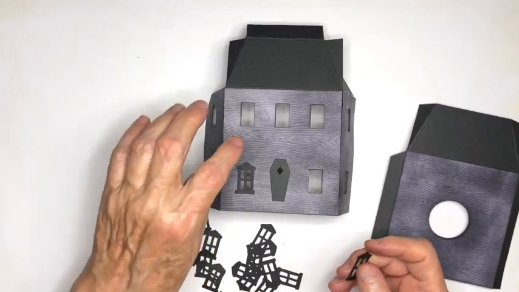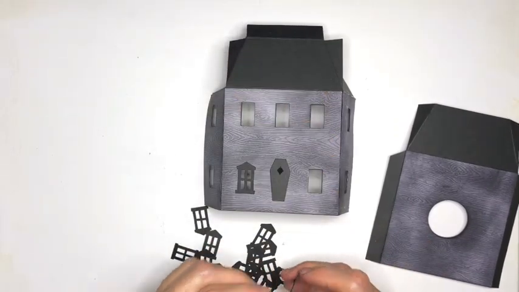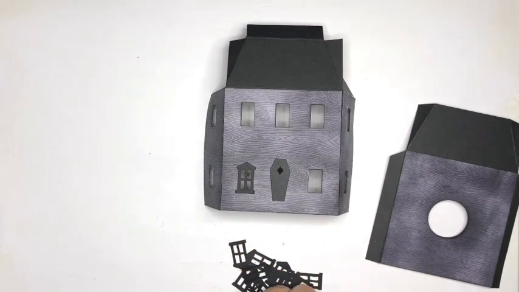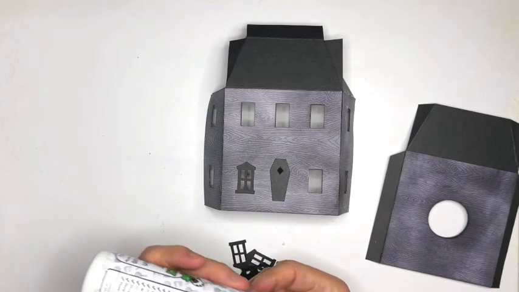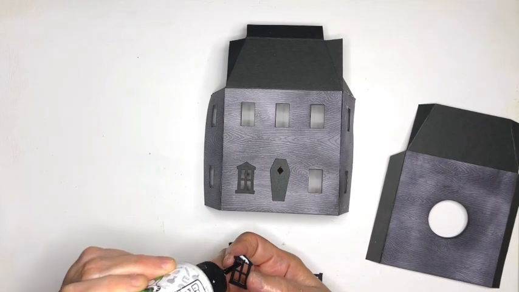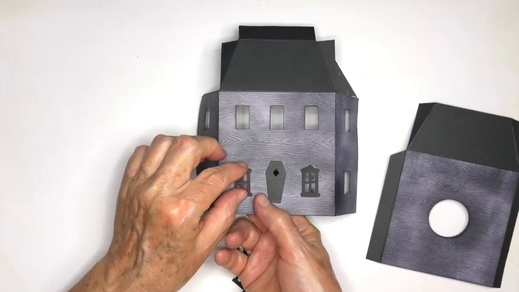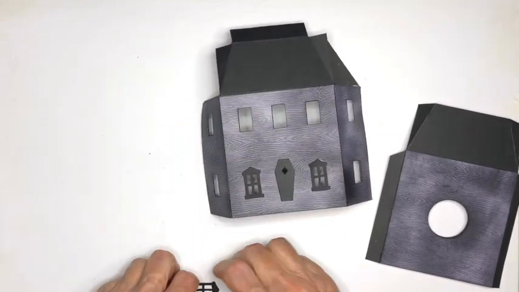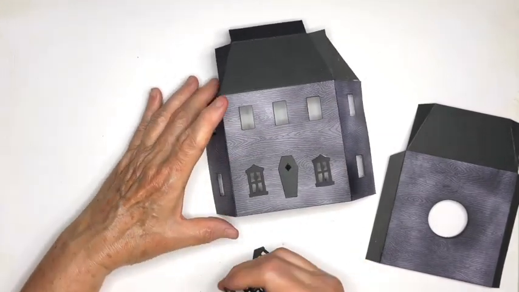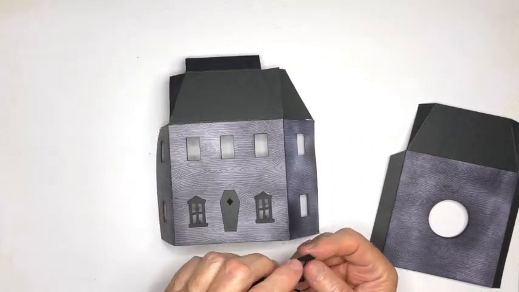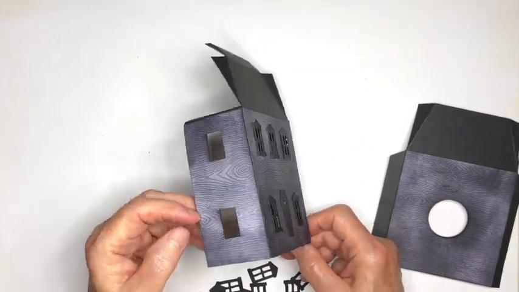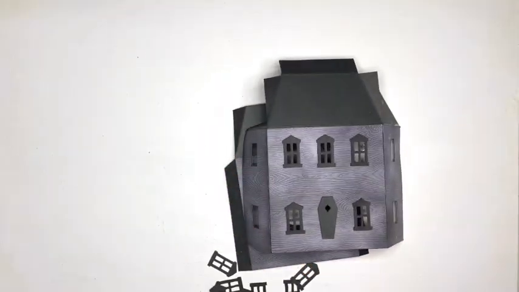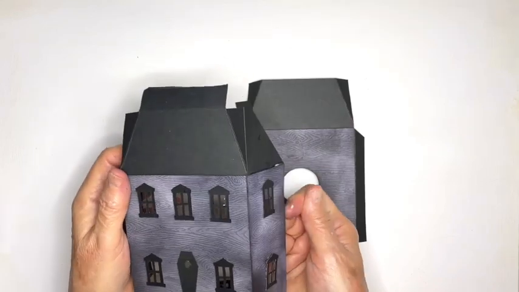You need 9 windows for the house, but there are 10 in the pattern, 10 wonky and 10 regular. So just choose whichever ones you want. But I wanted you to be able to use this house for a different season. It's still a fun house pattern. It doesn't have to be exclusively for Halloween. We'll do the 2 on the sides, on each side. I think it looks like a nice spooky house.